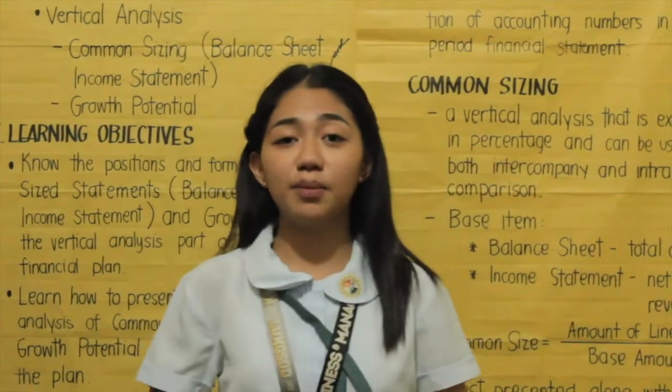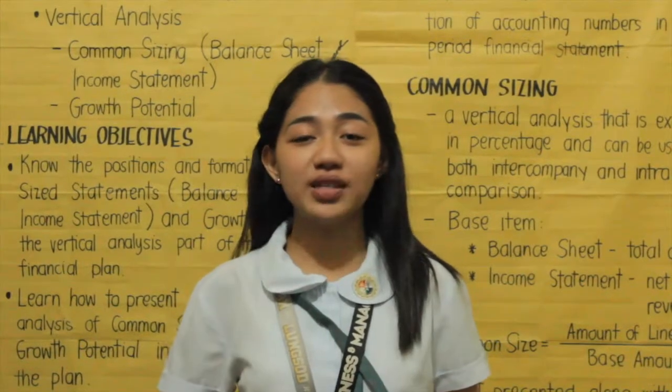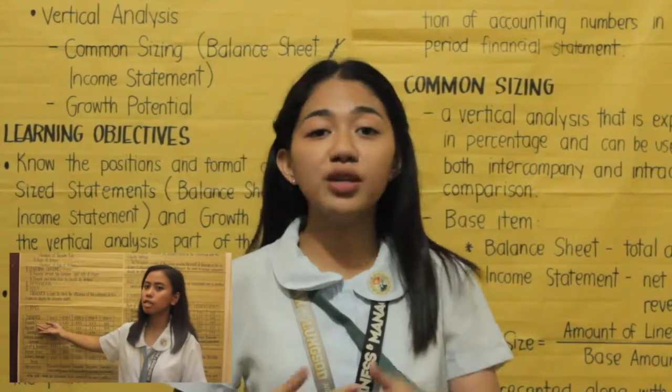But before we proceed with my lecture, let's first have a recap of the discussion we had in the previous lecture. Anna Marie discussed the ways of presenting the vertical analysis of turnover and rate of return in the financial plan. It is important to have this analysis because it can be used by investors to measure the effectiveness of a certain entity in converting their assets into revenue. With this, they can formulate a wise investment decision.